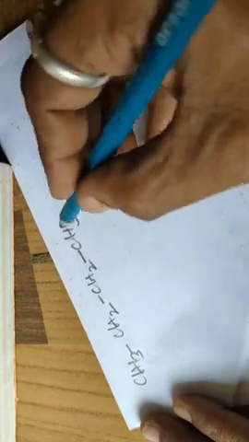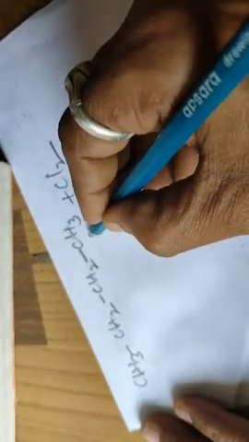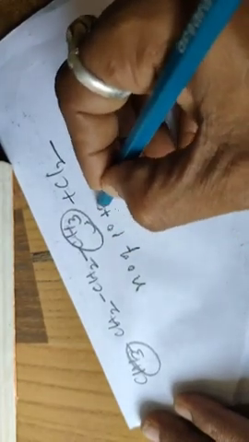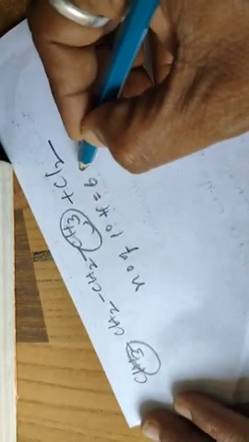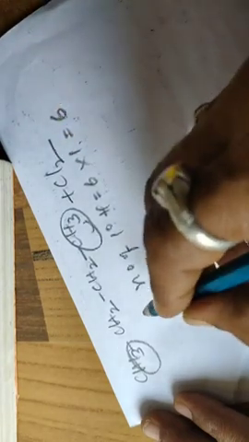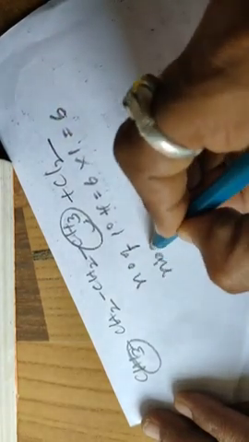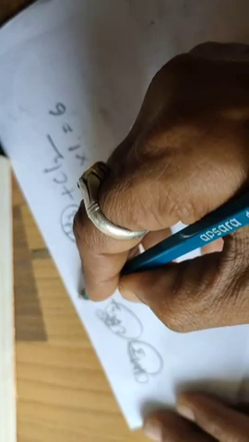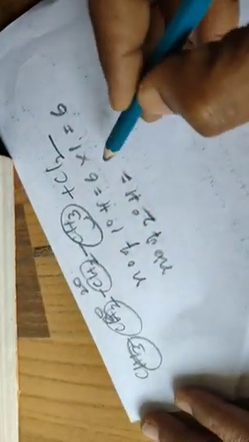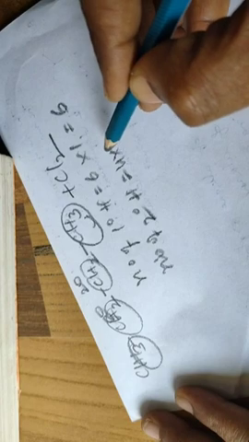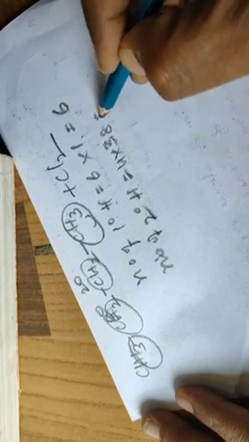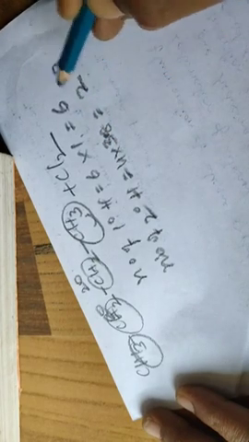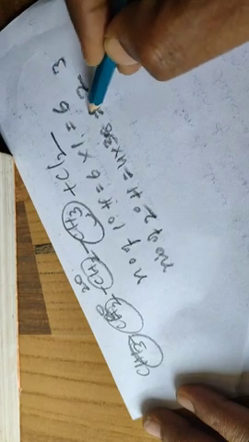As the explanation, this is treated with chlorine. The number of primary hydrogens is 6, and the reactivity is 1, so 1 times 6. Next, the number of secondary hydrogens: this is secondary, this is secondary, these two are secondary hydrogens, so 4, into the reactivity of chlorine, which is 3.8. 4 times 3.8: 4 eights are 32, 4 threes are 12, 12 plus 3, 15.2.